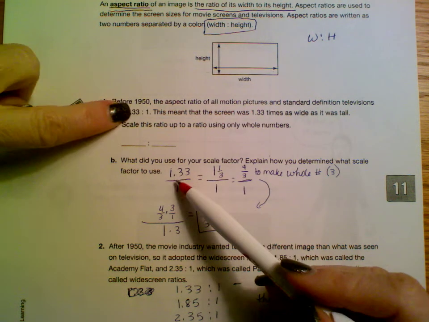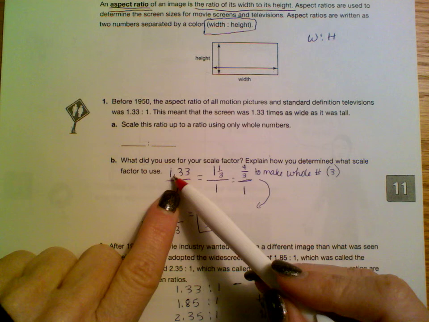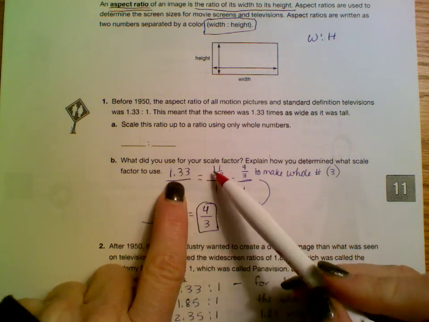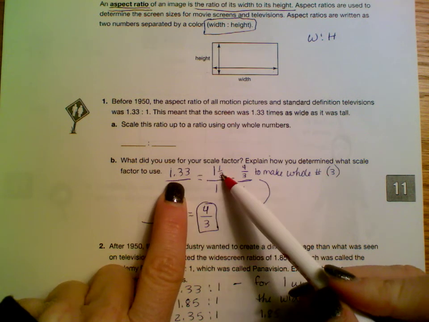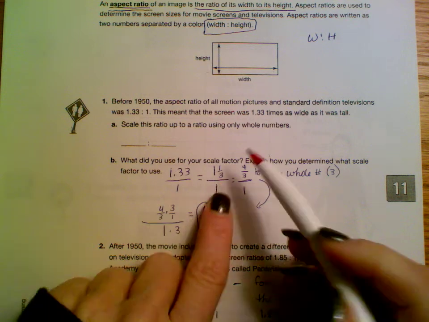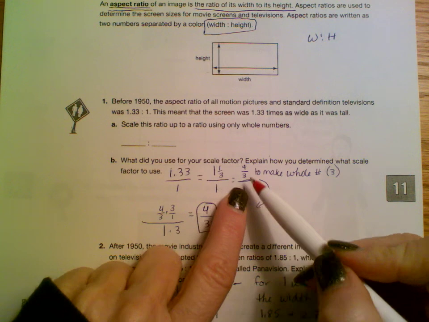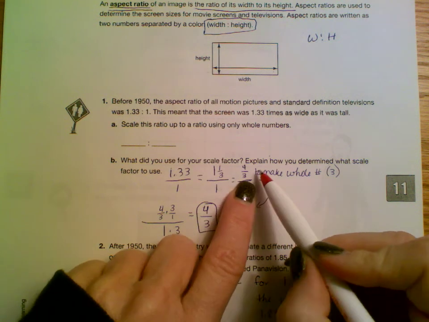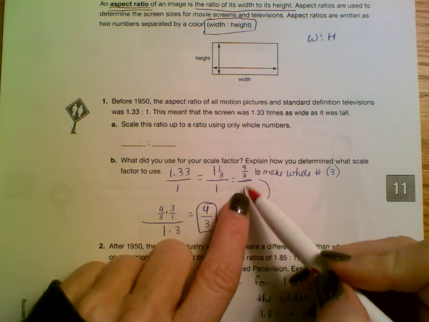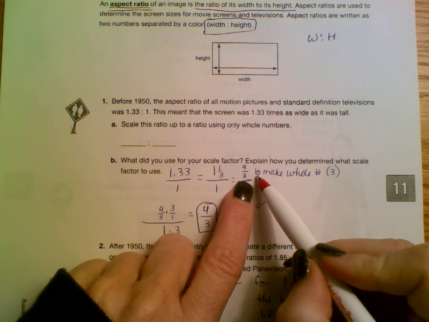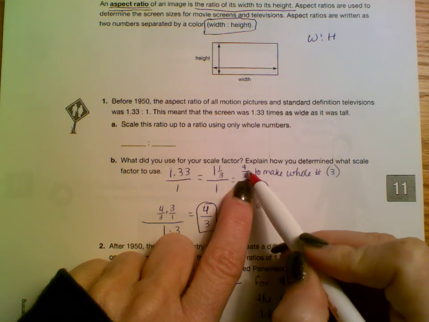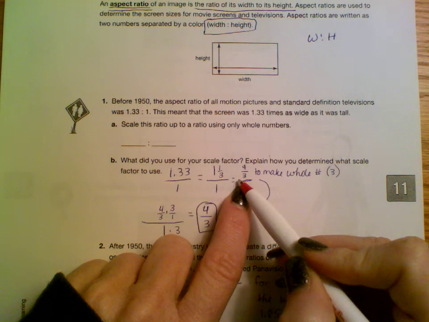I prefer to look at these as fractions. So I'm taking this, and I know that that's equivalent to the fraction 1 1/3 to 1. And I know 1 1/3, if I make it improper, is 4/3 to 1. So if I want these two numbers to be whole numbers, I know that if I multiply this by 3, those 3's cancel out.